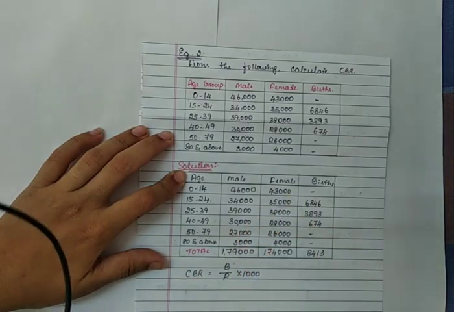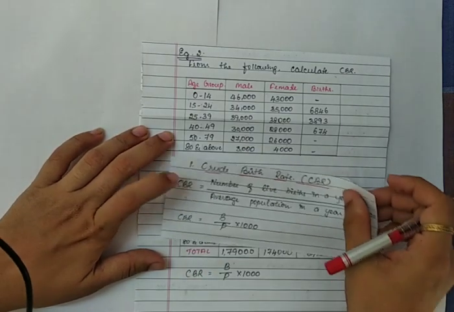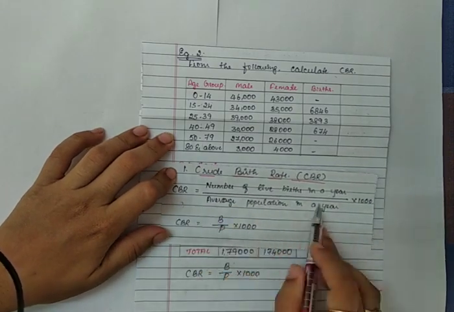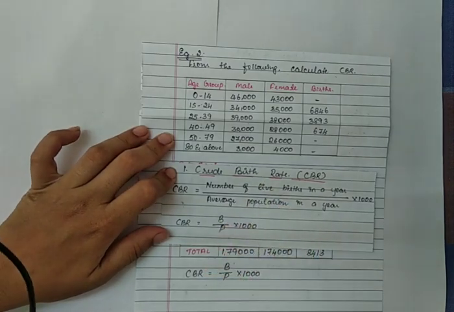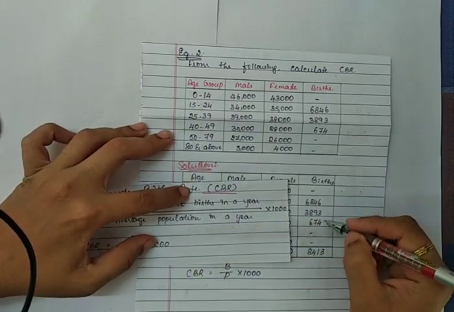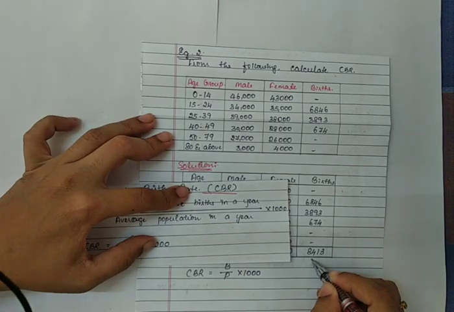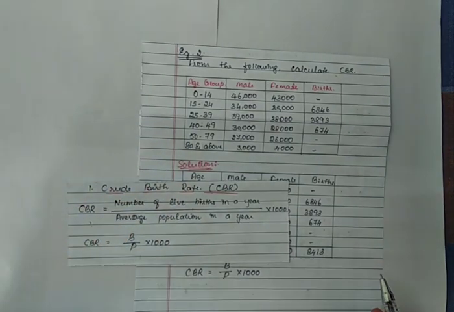So now the solution. So what is our formula now to calculate the crude birth rate? Formula is CBR is equal to number of live births in a year divided by average population in a year into 1000, isn't it? So here what we have to do is, first number of live births, we just have to total the births. Okay, and we get 8,413.